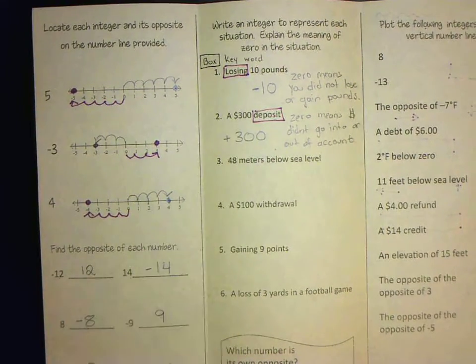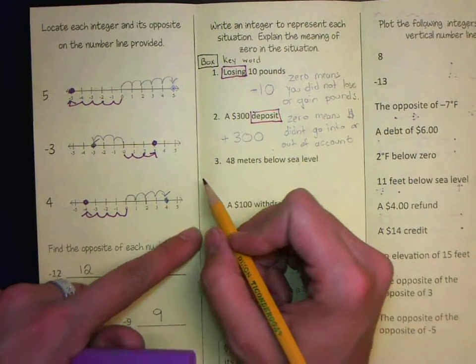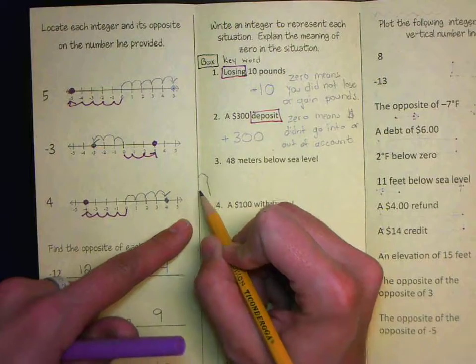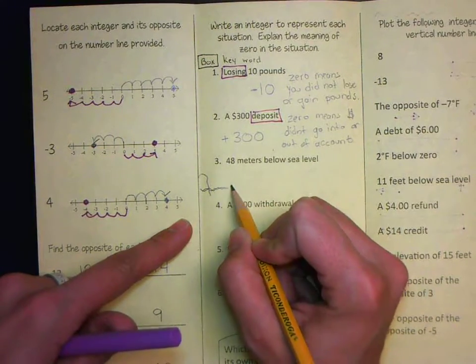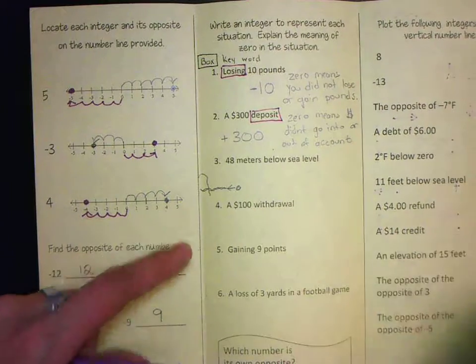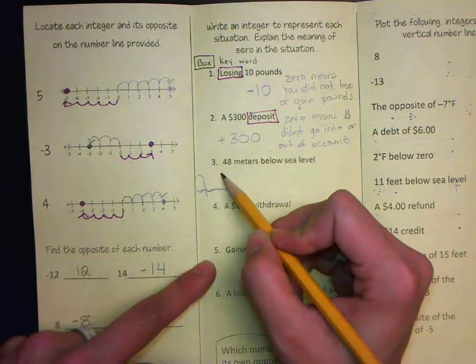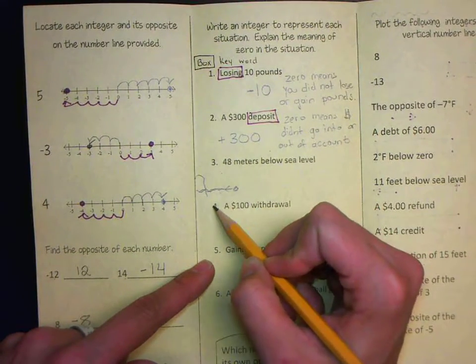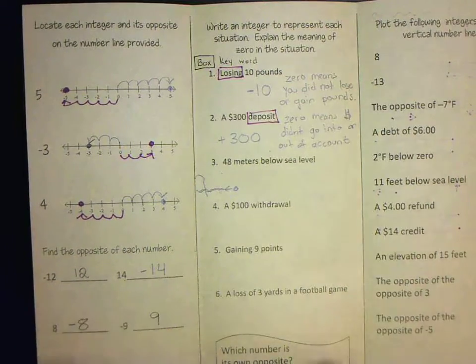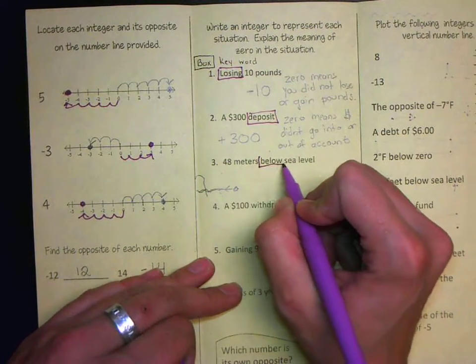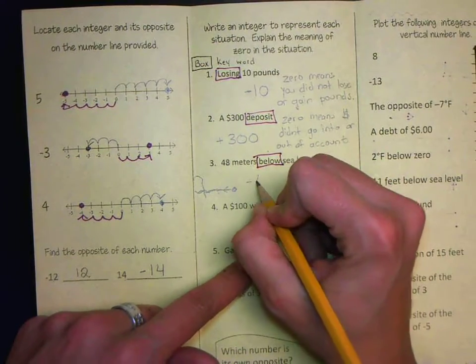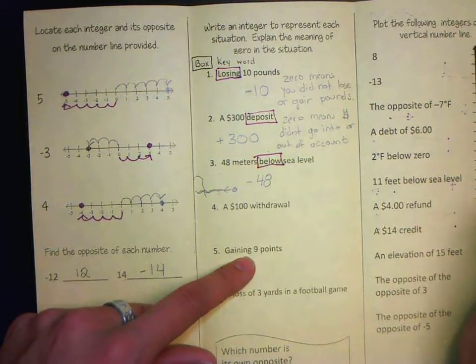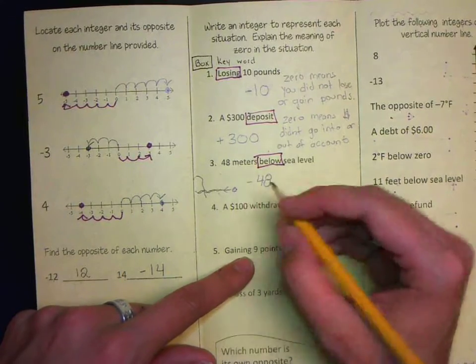For number 3, 48 meters below sea level. When we talk about sea level, they usually have a mountain and a sea, and sea level here is actually our 0. Anything above sea level is going to be positive, and anything below it is going to be negative. So when we talk about sea level, our keyword is below. Below means negative, so we're going to have a negative 48. And 0 in this case is going to be our sea level.